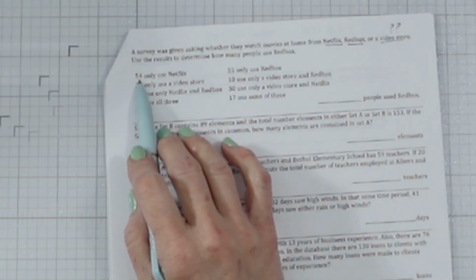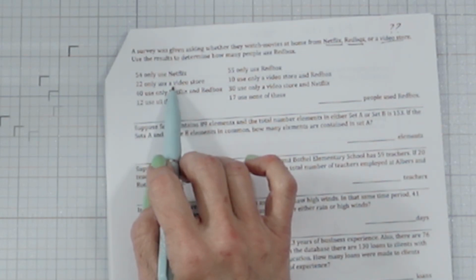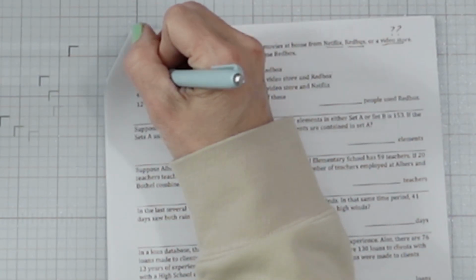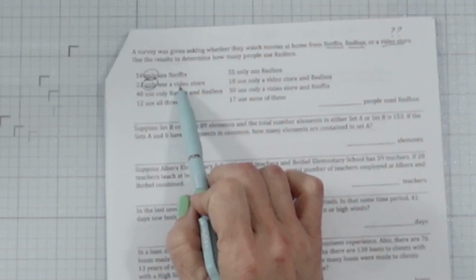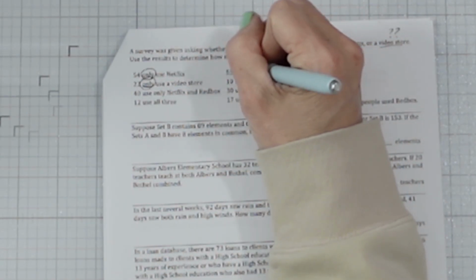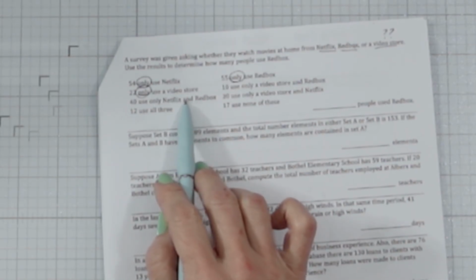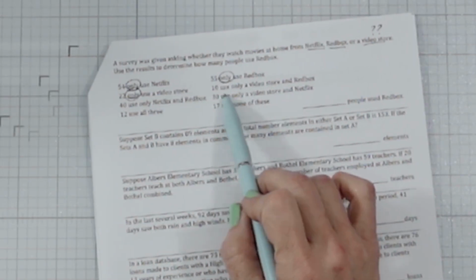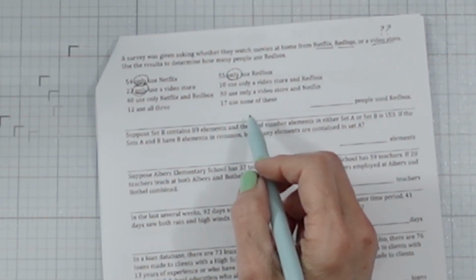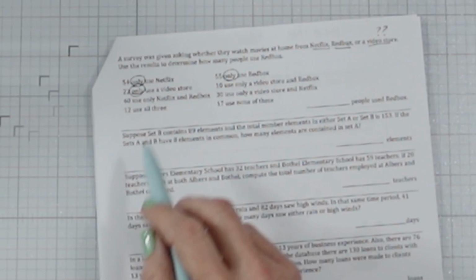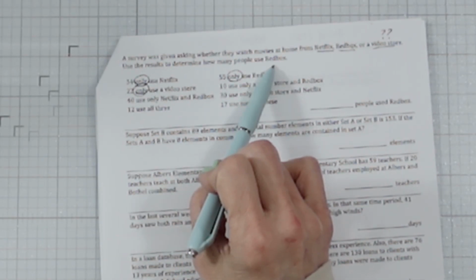Okay, so 54 only use Netflix. 22 only use a video store. I'm going to circle the word only, okay, for the single place. And 55 only use Redbox. We've got some overlap here. 12 use all three. 10 have an overlap. 30 have an overlap. 17 use none of them. So use the results to determine how many people use Redbox.